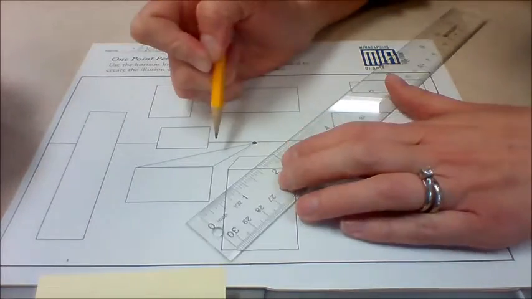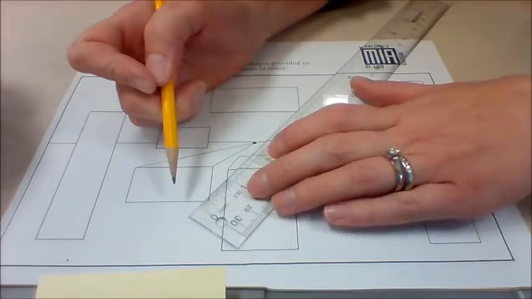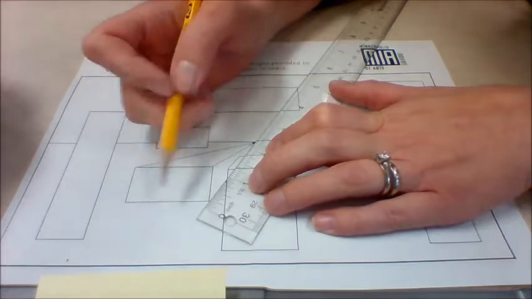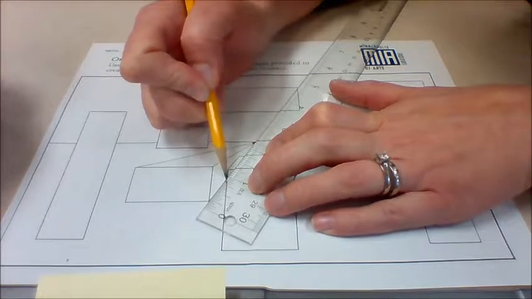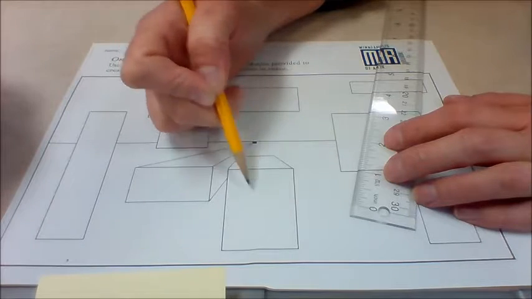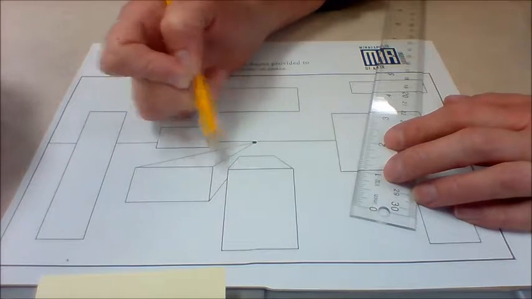Okay, probably the most common mistake is when students draw in these lines, they are not horizontal and vertical, and they need to be, okay? So what you can do when you're drawing those in, let's do this one.